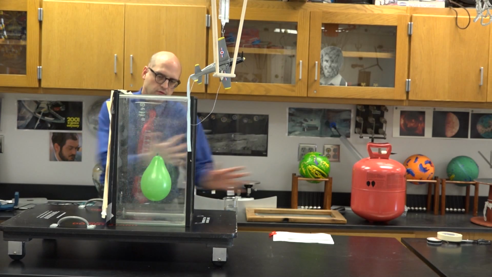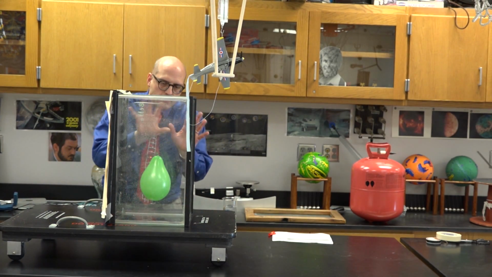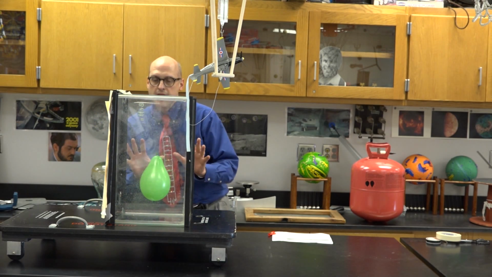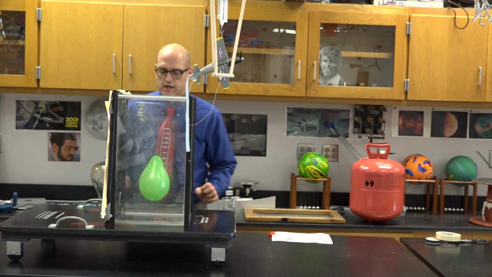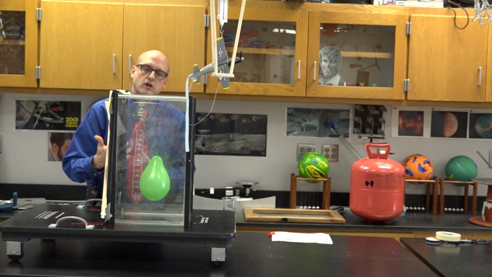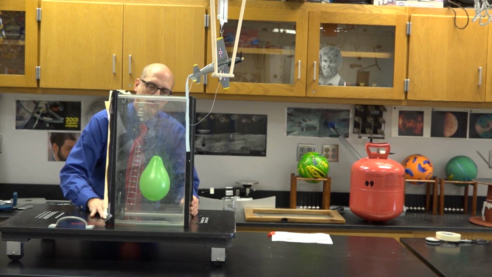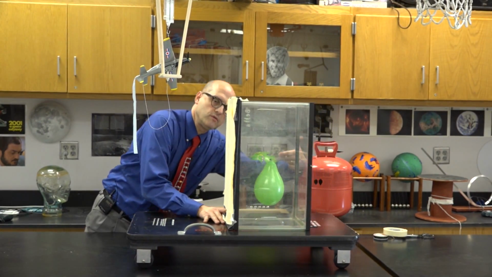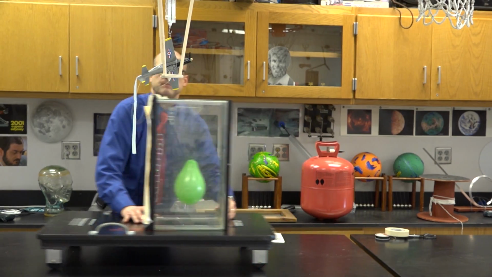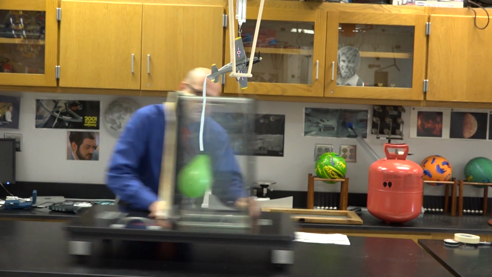So if I accelerate the aquarium to your right, because the surrounding air is less massive than the balloon with its enclosed air, you'll find that the air undergoes a greater acceleration than the balloon. Therefore, the balloon will go back. So you saw that the balloon went to your left when I accelerated the aquarium to the right.